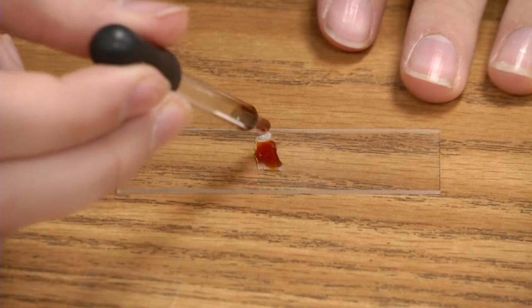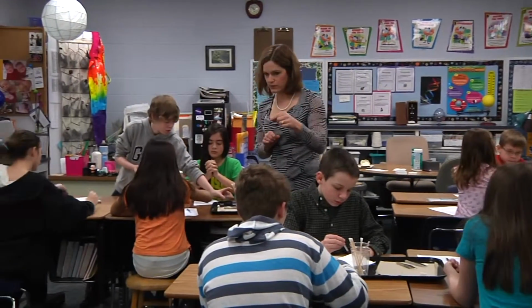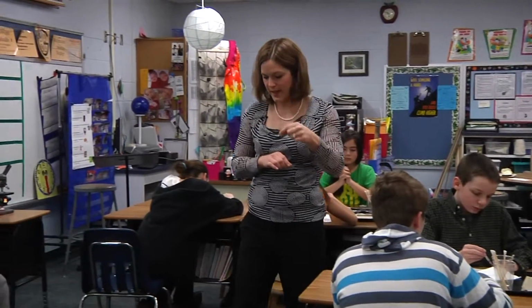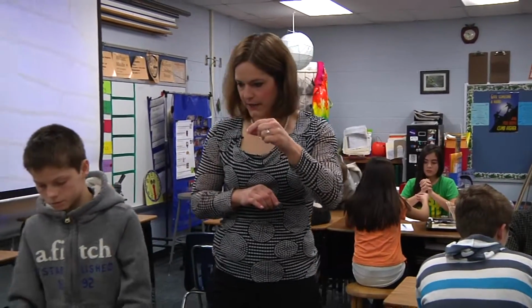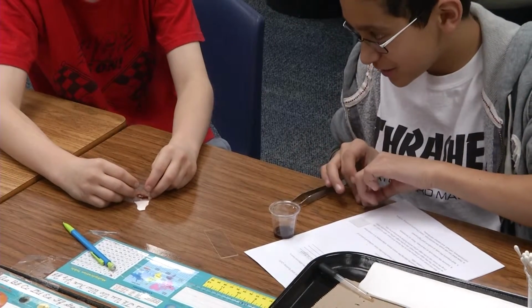You might need more. So once you have your 2 drops of iodine, you're going to take your cover slip. You're going to do what's called drag and drop. You're going to drag it to the edge of the iodine and you're going to let go. We don't push down because otherwise we might break the cells. So drag and drop.